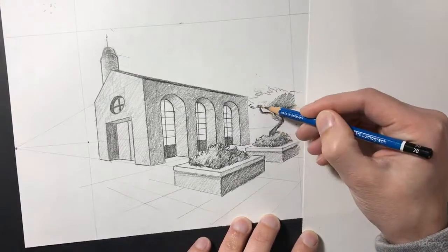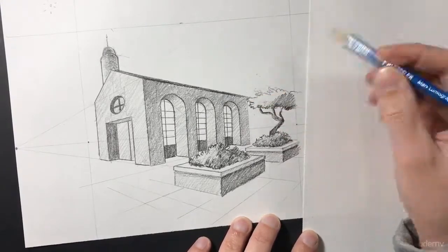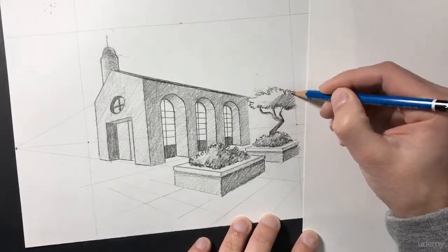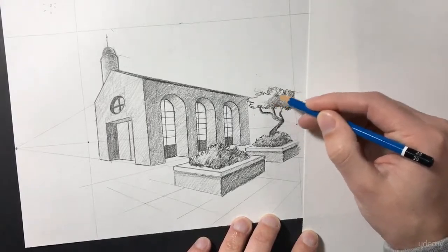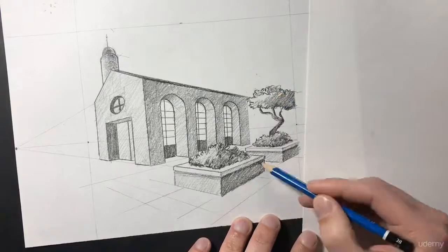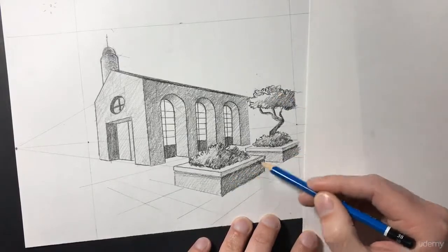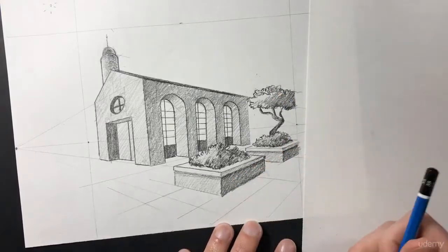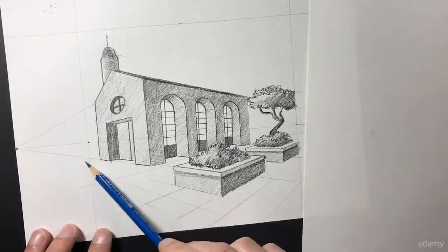And just like any type of drawing, it's always important to work the whole image at the same time. So you don't want to overwork one area. You want to work it for a while and then move on to another part. So you'll see me switch back and forth between different parts of the drawing throughout. Like right here, I've switched back over to my boxes.